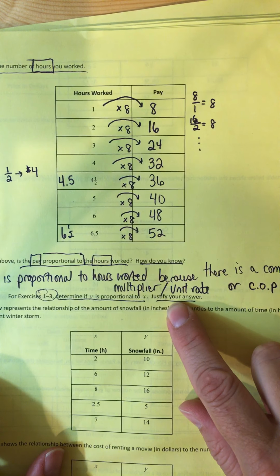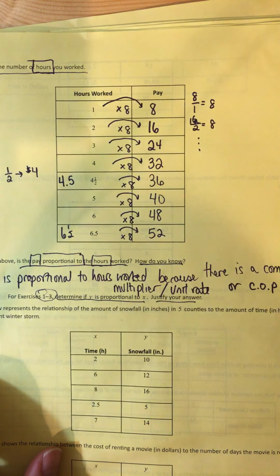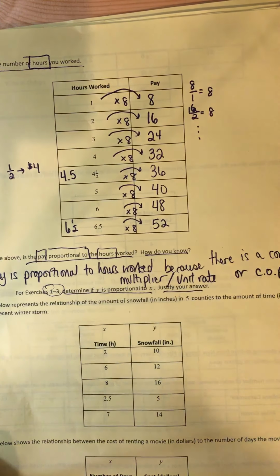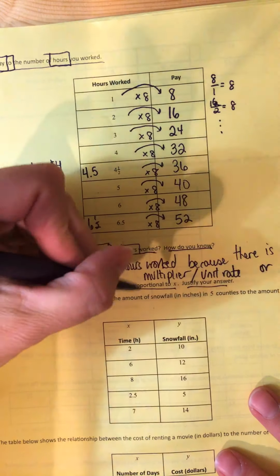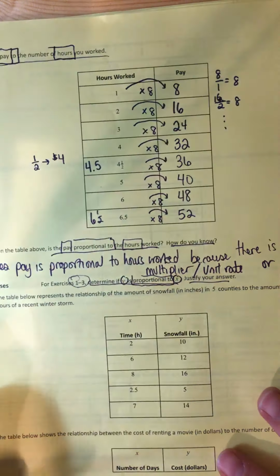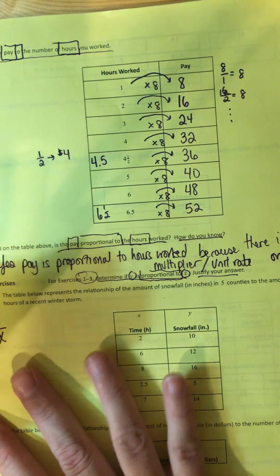Justify your answer is just another way of asking how do you know, or it's another way of saying explain. It's just a different way of saying the same thing. You can't just say yes or no. You're giving more than that. And we're determining if y is proportional to x. So that's important. We know that we would do our setup as y to x.